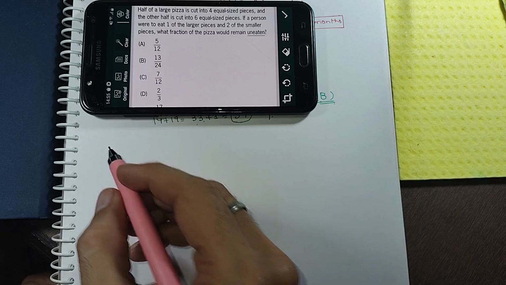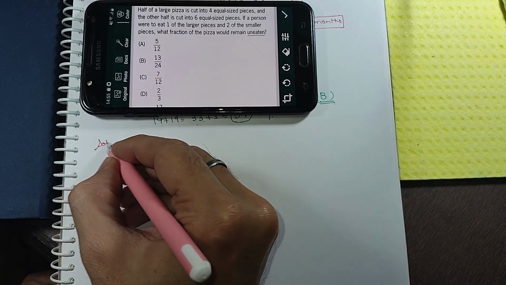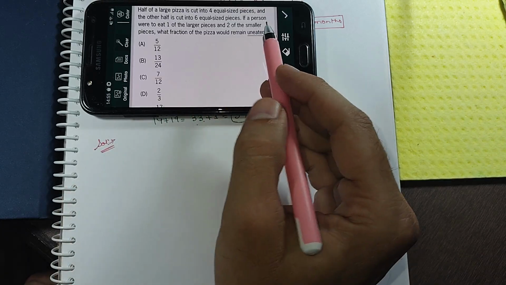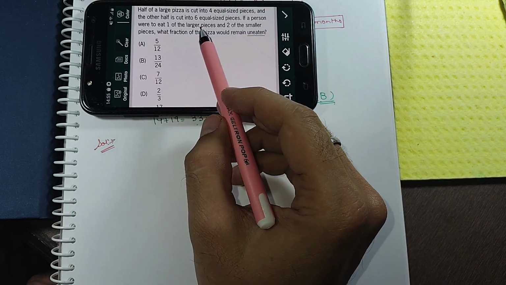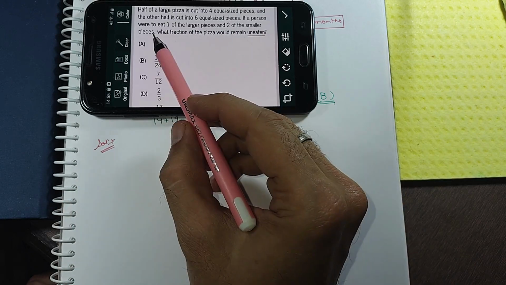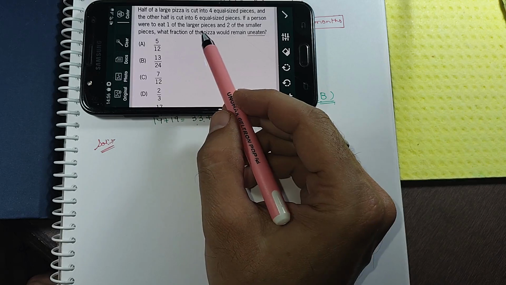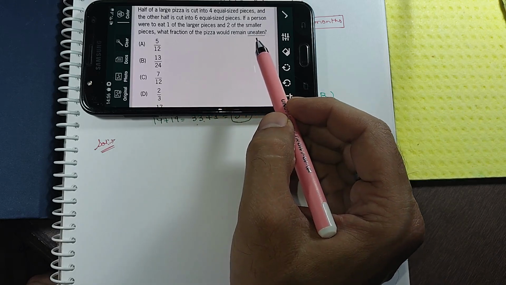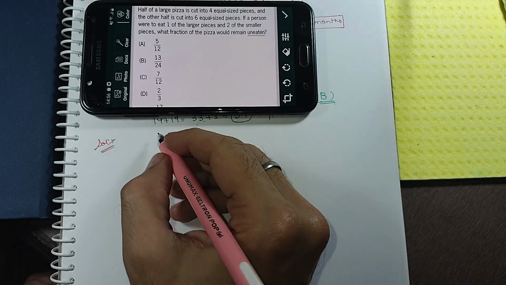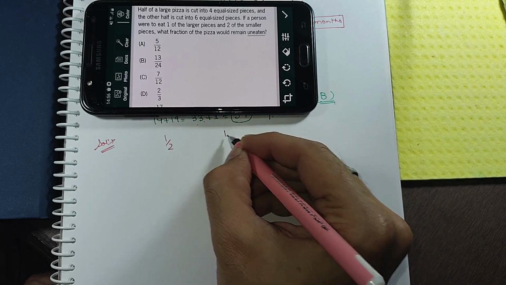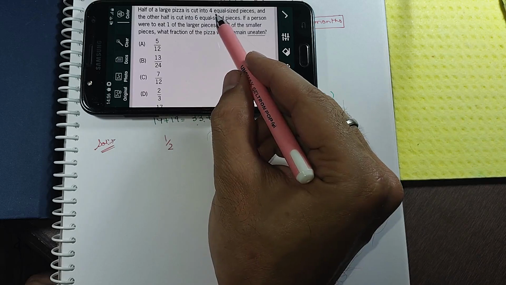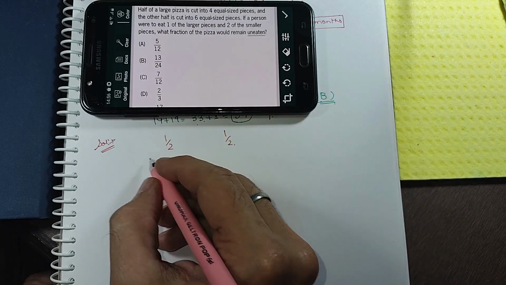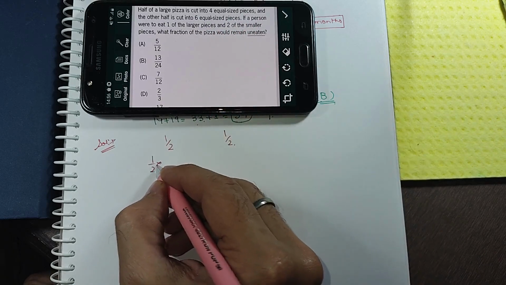Half of a large pizza is cut into 4 equal sized pieces and the other half is cut into 6 equal sized pieces. If a person were to eat one of the larger pieces and 2 of the smaller pieces, what fraction of the pizza would remain uneaten? So first of all, there are 2 cases, half over here, half over here. Now, one half is cut into 4 equal sized pieces. So that will be 1 by 2 into 1 by 4.